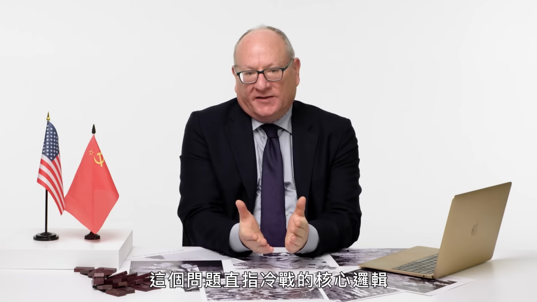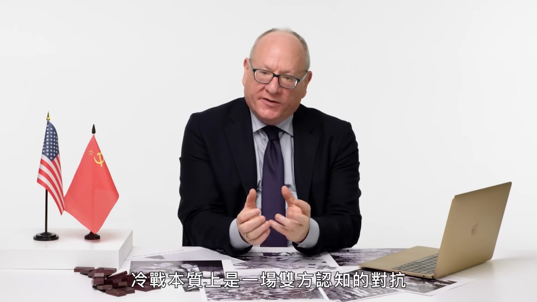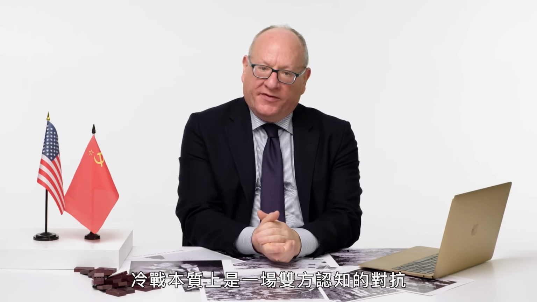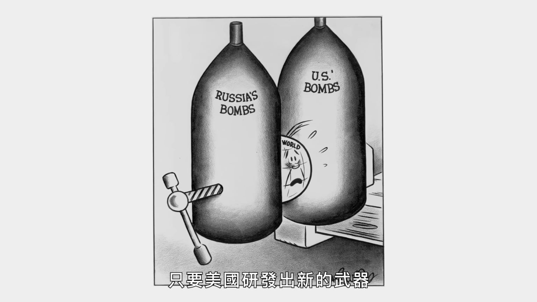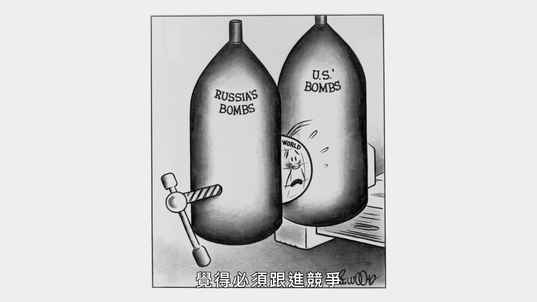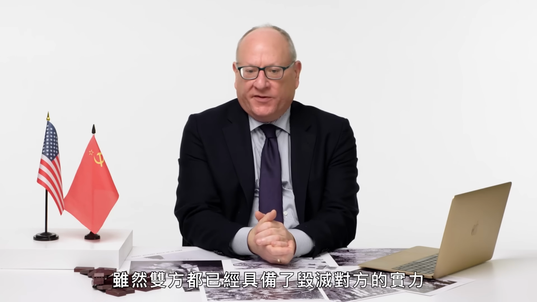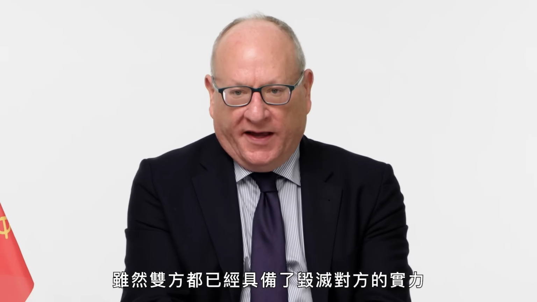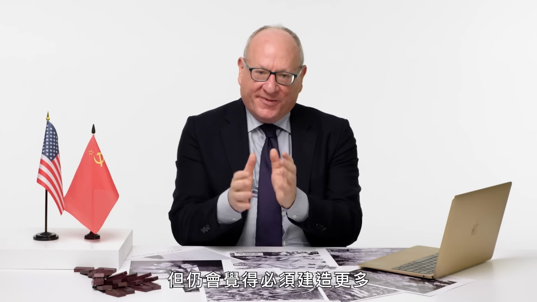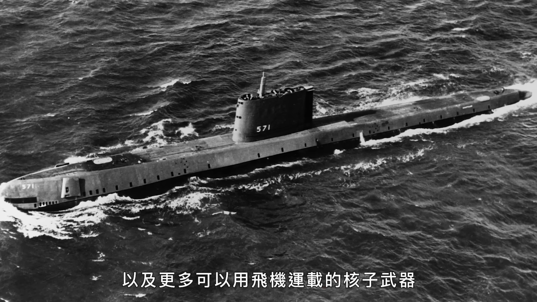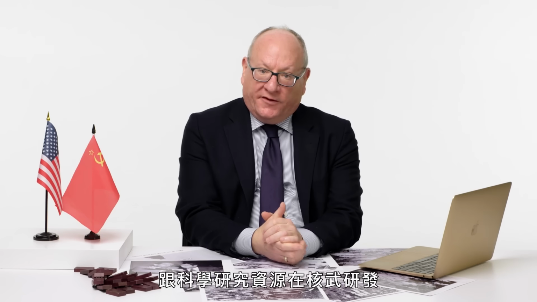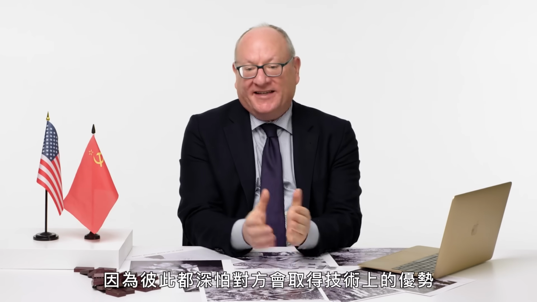FatCat9000 wants to know, why did the USA and USSR make so many nukes? This question takes us to the heart of the Cold War. The Cold War was always about perception of the other side. So if the US had a new weapon, the Soviet Union had to take note, and it felt that it had to compete. By the early 1950s, both sides have the capacity to completely destroy the other, but they feel the need for more nuclear submarines, nuclear weapons that you can deliver with airplanes. So you have a massive arms race between these two countries where huge amounts of money and scientific research goes into nuclear weaponry because each side was always afraid of the other gaining an advantage.